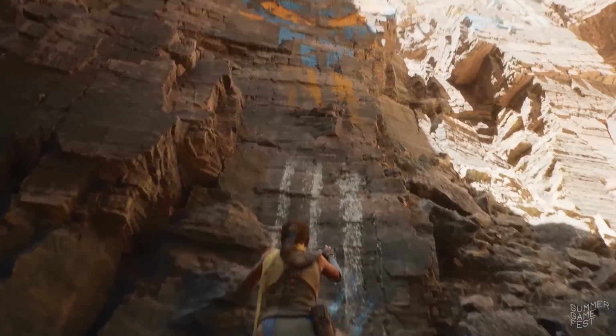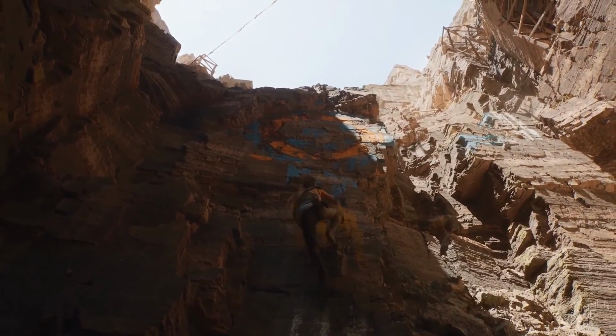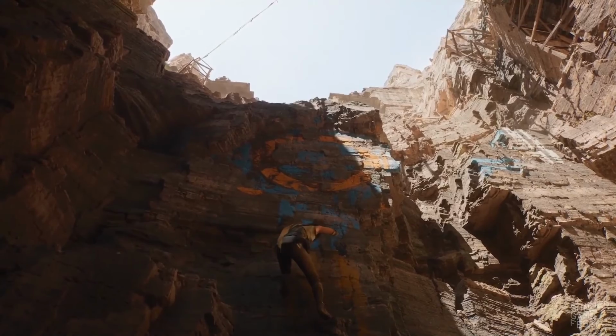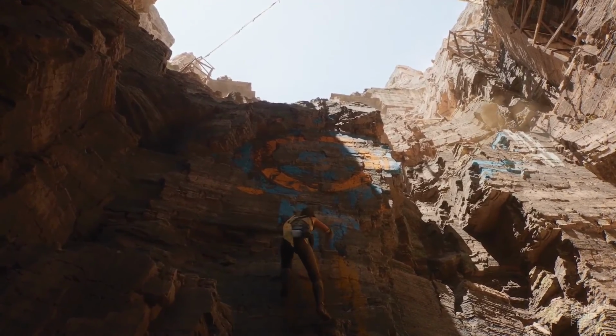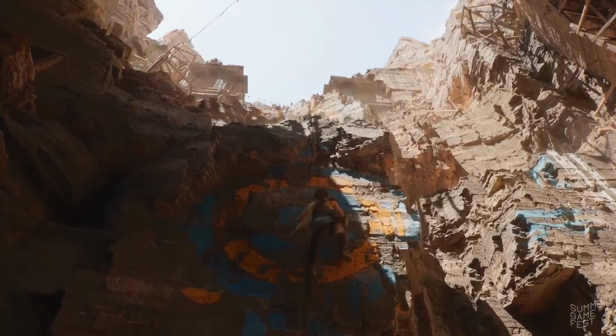Lumen, the global illumination system that Tim mentioned, just produces incredibly realistic and accurate bounce lighting. So wherever you place a light in the scene, its effect on the whole world is seen instantly by just moving things around.